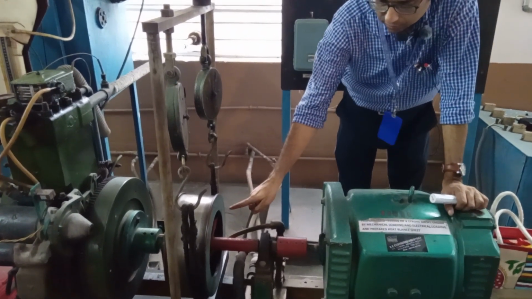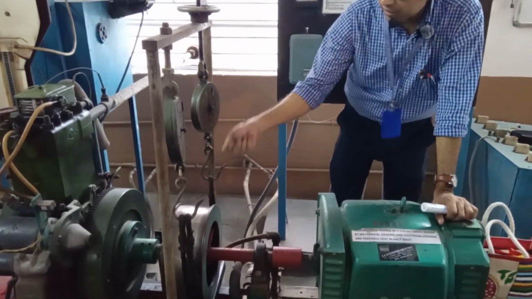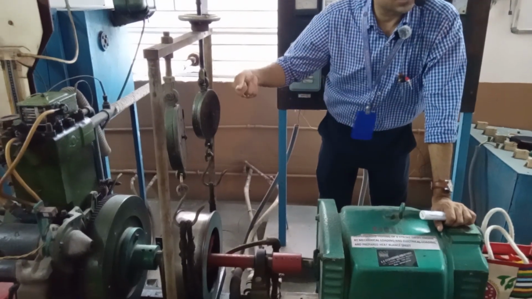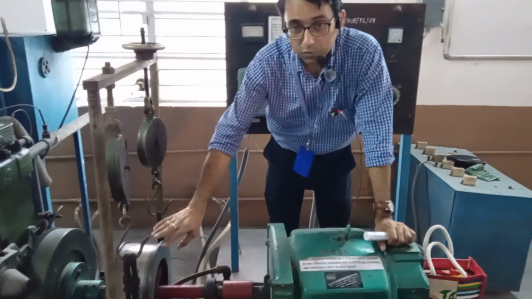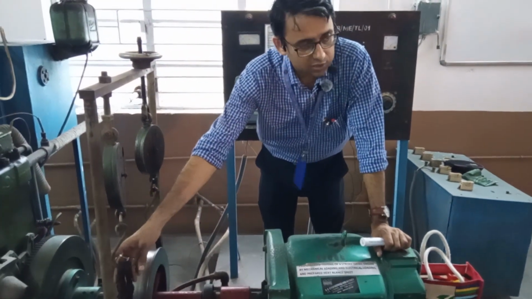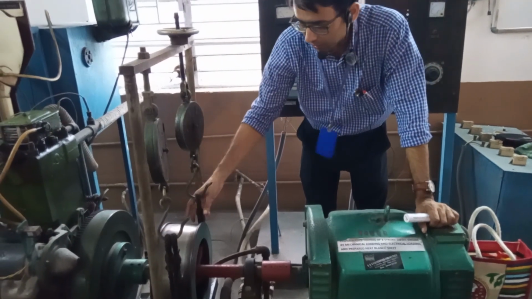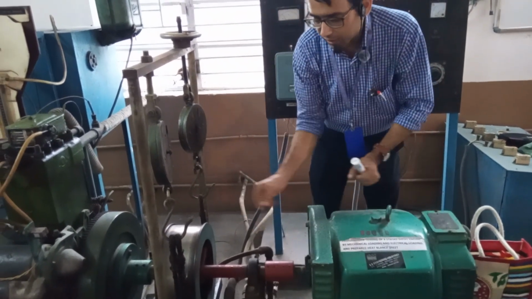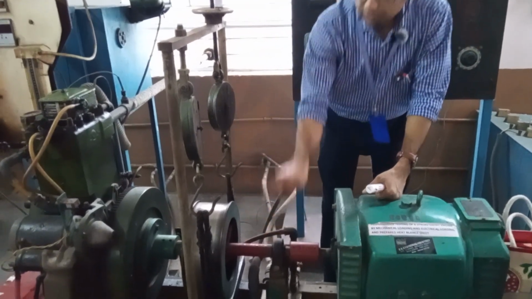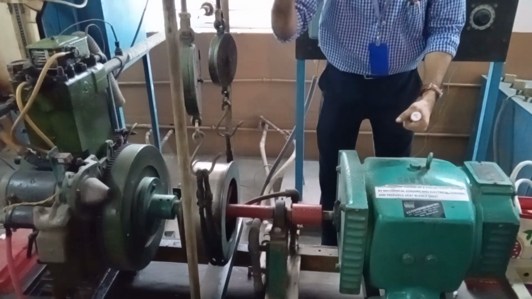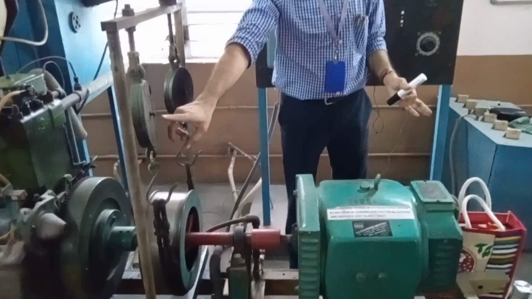Therefore when we apply load, this side will try to oppose the rotation, and this side will try to assist the rotation. We will see that in the diagram. One will be the resistance and the other will be a kind of assistance.